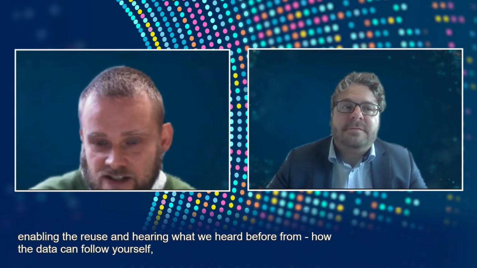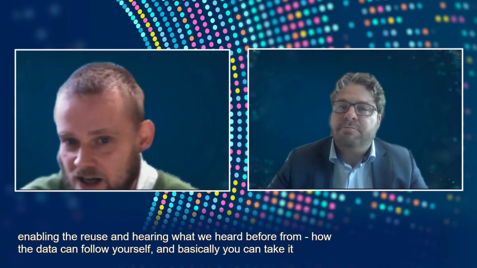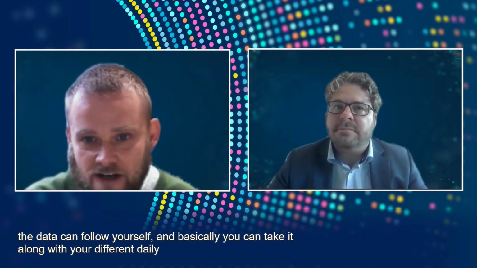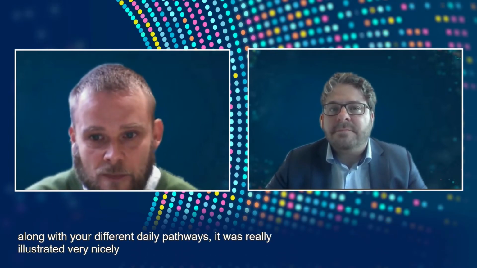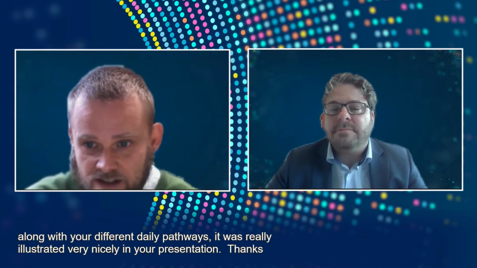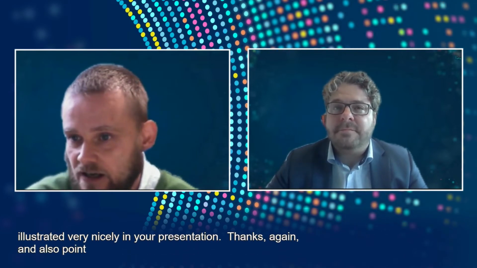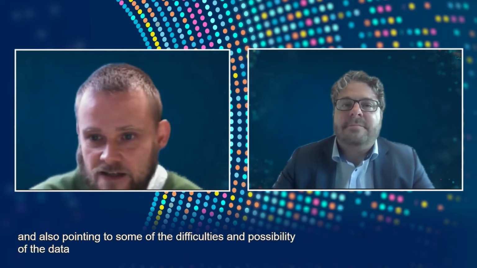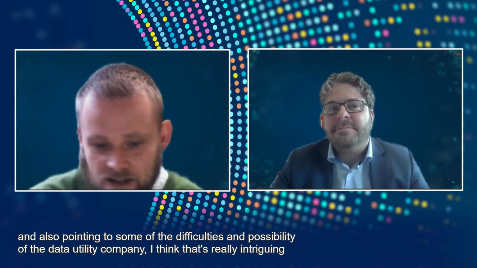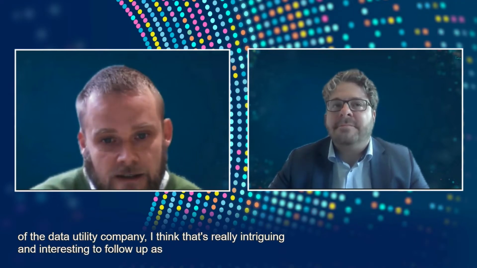And you can take it along with your different daily pathways. It was really illustrated very nicely in your presentation. So thanks again. Also pointing to some of the difficulties, but also the possibility and this concept of a data utility company. I think that's really intriguing and interesting to follow up at a certain moment.